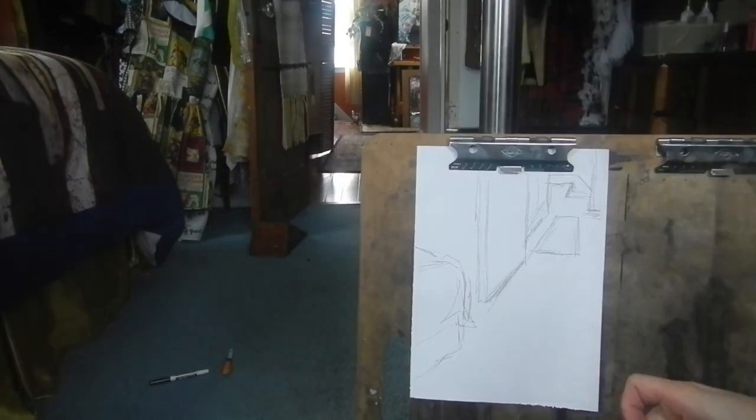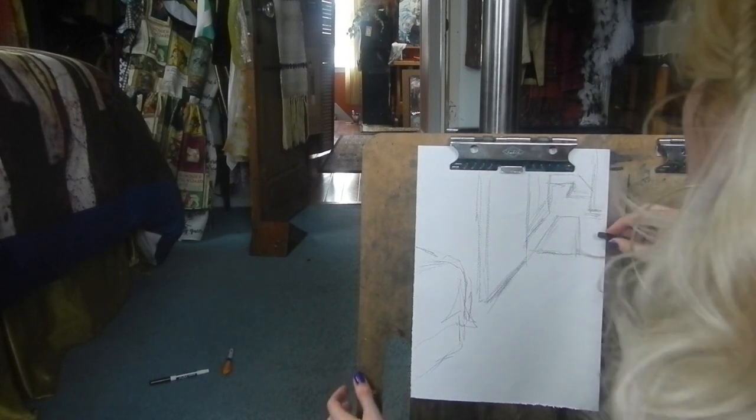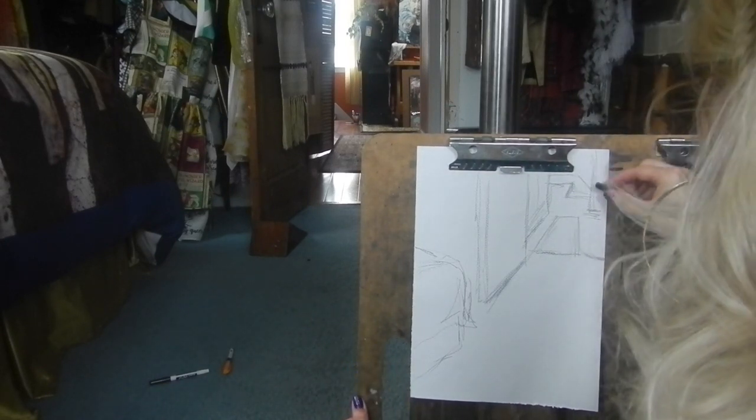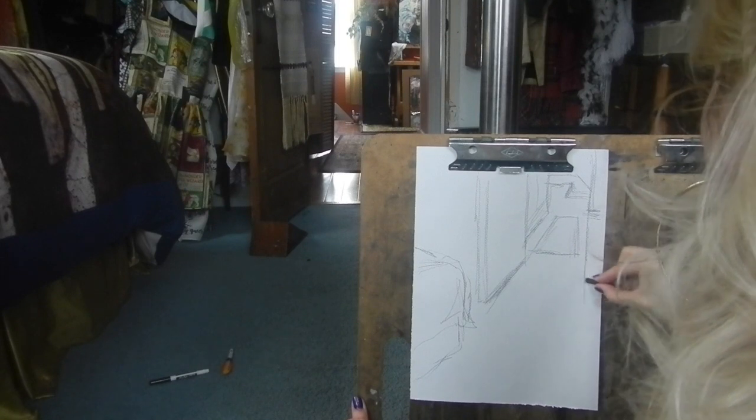Well, let's go back to our drawing. Okay. Again, we're looking at this viewpoint here. This is the door frame here.